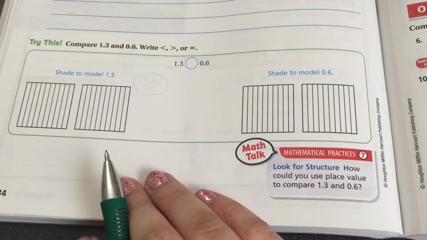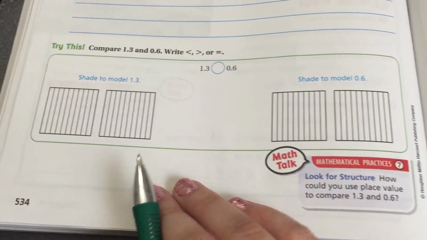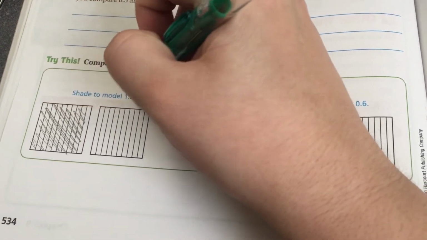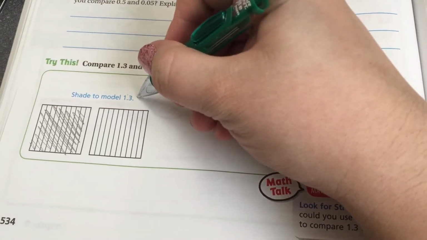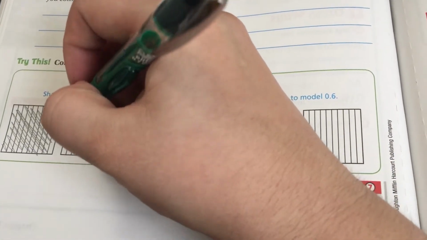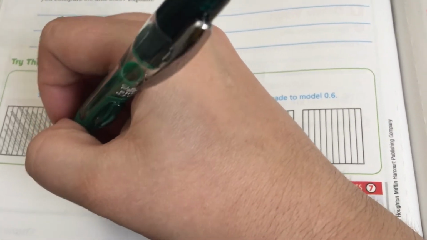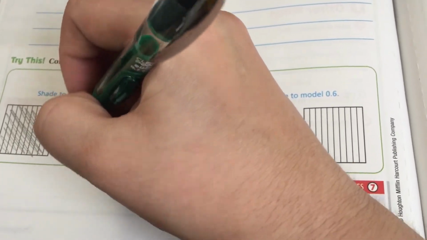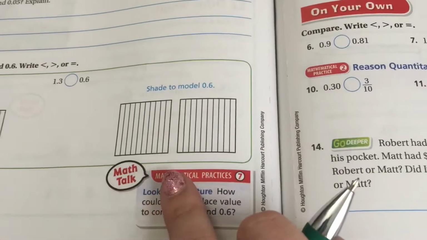All right, compare 1 3/10 and 6/10. So shade the model to model 1 3/10. So I'm going to shade in one whole model because that's one whole and 3/10. So I'm going to shade in 3/10 next to it. So that's 1, 2, 3. Okay. And then I've got 6/10 over here.